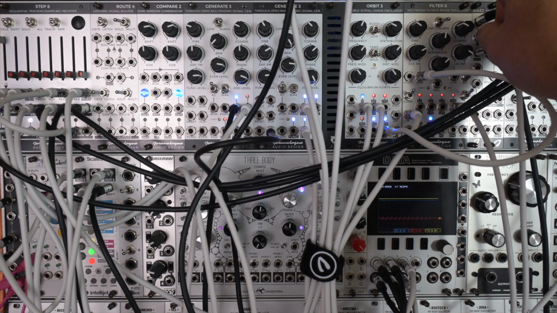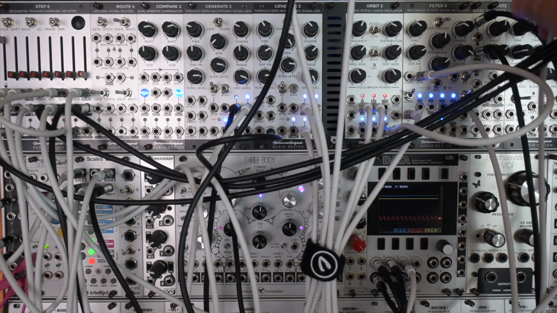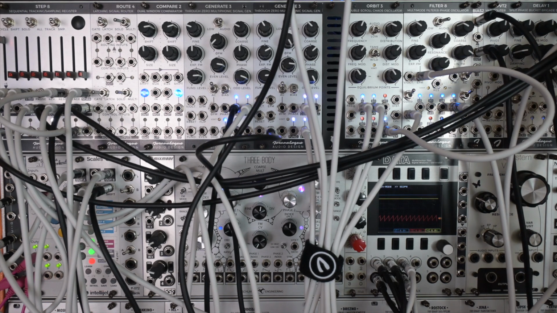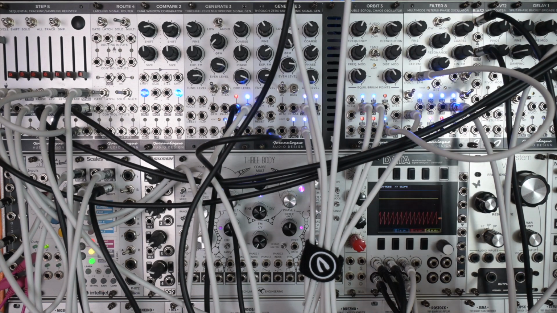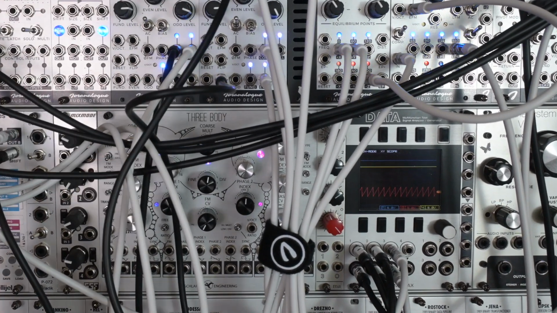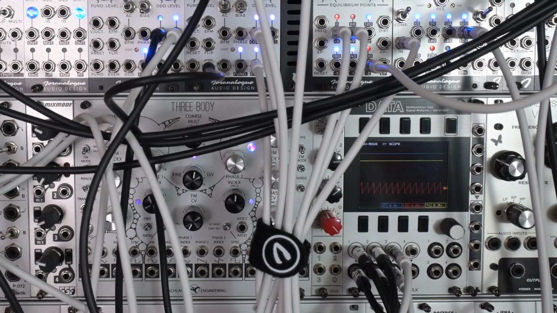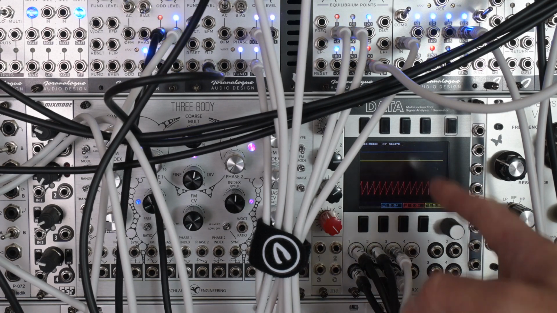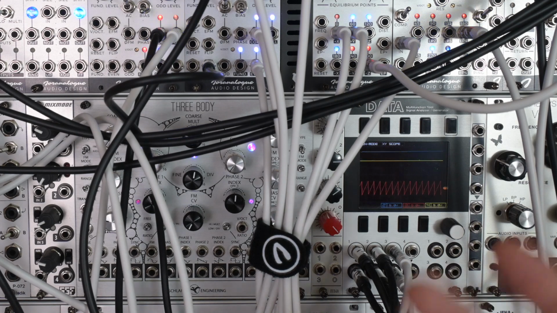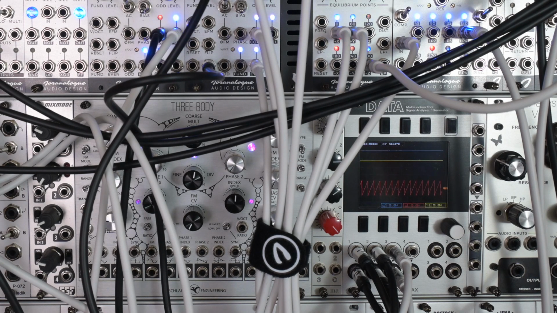and if I then remove the signal that I've connected to the +5 input, the +5 volt normalization in this circuit makes sure that the bipolar triangle core of the leftmost Generate 3 is pushed above 0. So where it was oscillating between 5 volts and minus 5 volts, it's now oscillating between 0 and 10 volts. So it's still a 10 volt peak-to-peak signal, it's just offset by 5 volts.